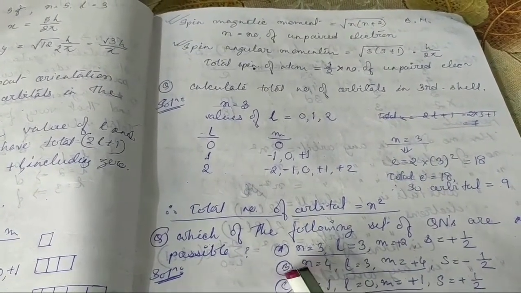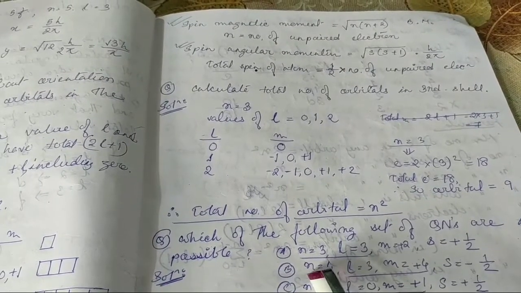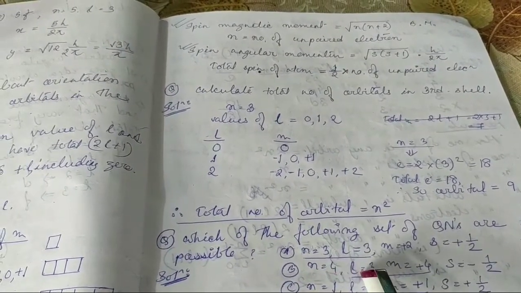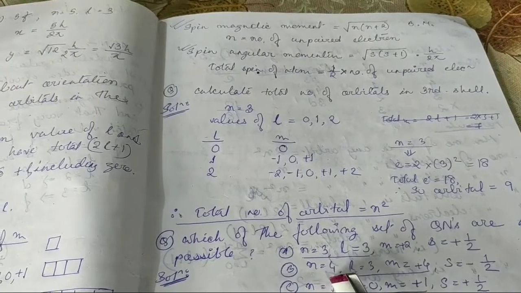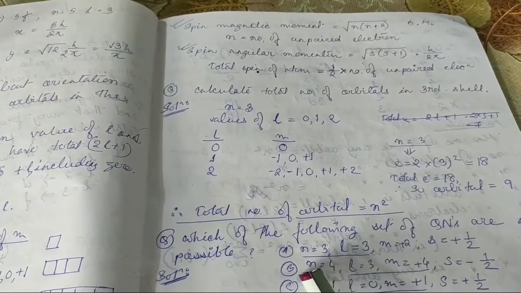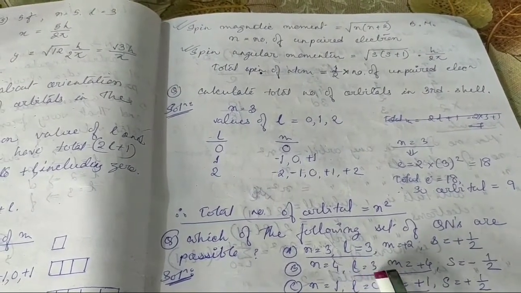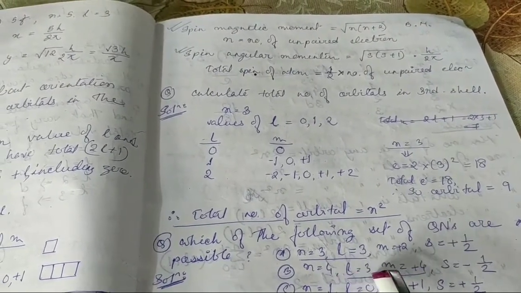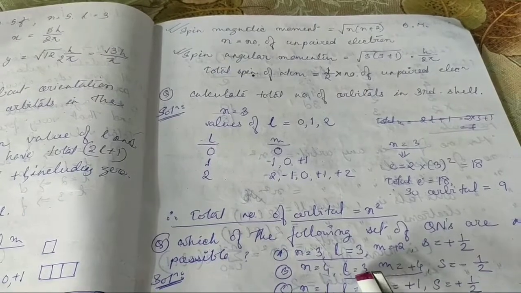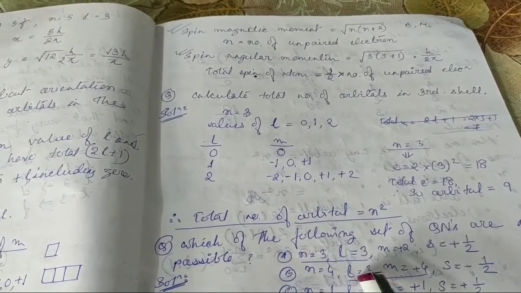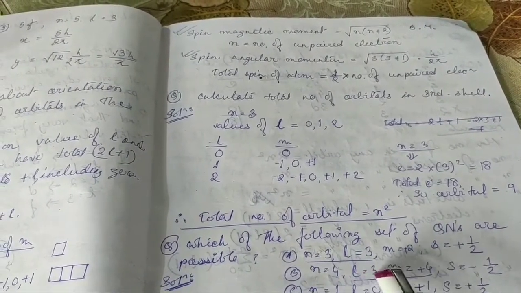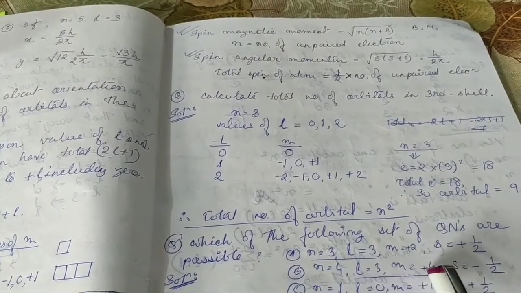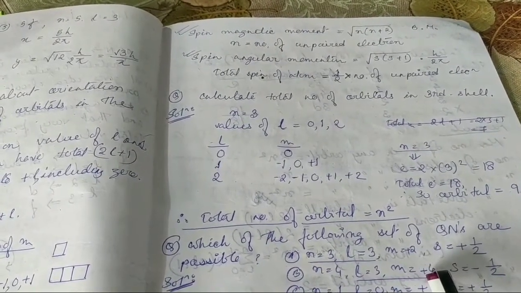Next set, if we see n equal to 4, then what are the possible values for L? It will be 0, 1, 2, 3. So it is okay, n equal to 4, L equal to 3. Next we are coming to m. For L equal to 3, what are the values of m? It will vary from minus L to plus L including 0. That means from minus 3 to plus 3 including 0, where plus 4 is not possible.